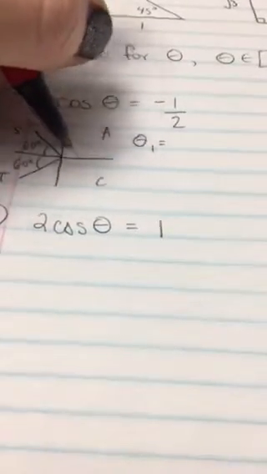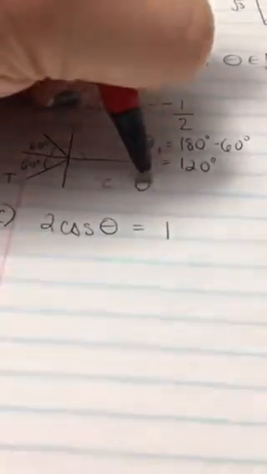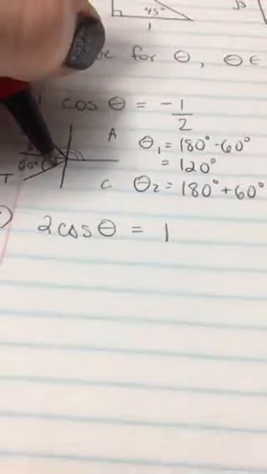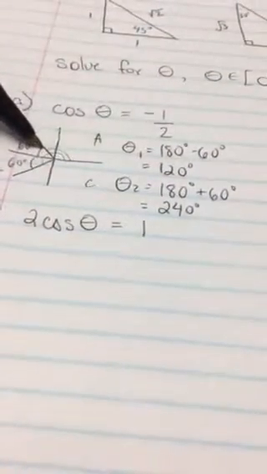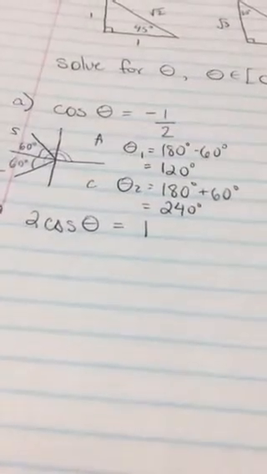So our first answer is going to be between the positive x-axis and the terminal arm, 180 degrees minus 60 degrees, so that's 120 degrees. And our second answer is 180 degrees plus 60 degrees, because we have to go 180 degrees plus another 60 degrees, which gives us 240 degrees. So we have two answers. The first one is 120 degrees, the second answer is 240 degrees.